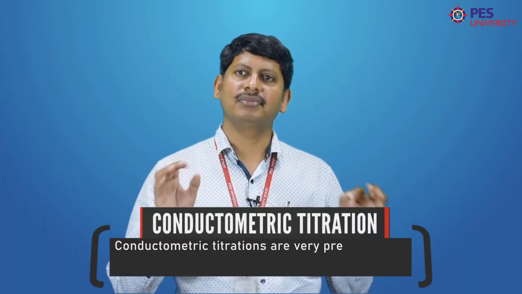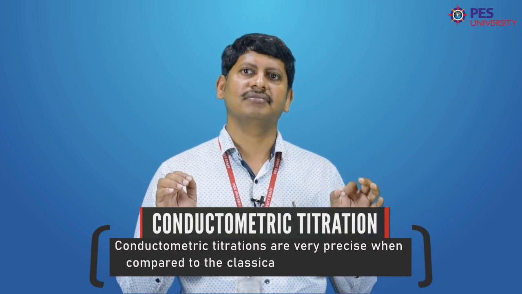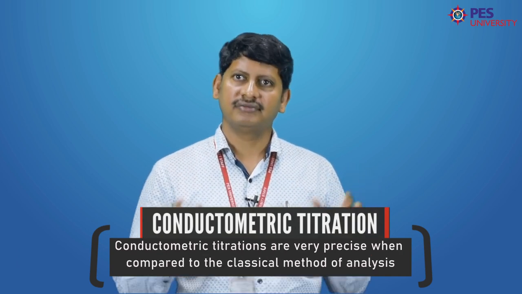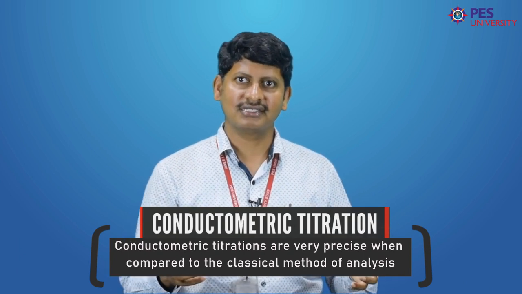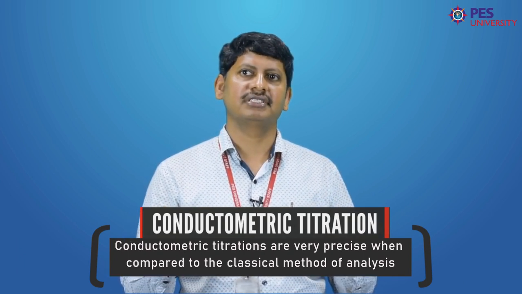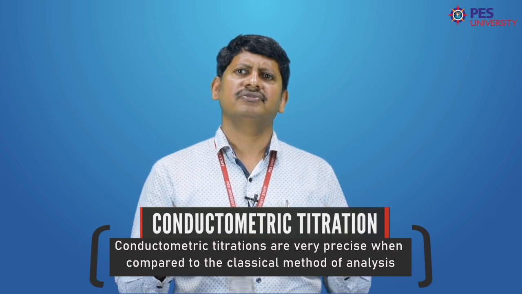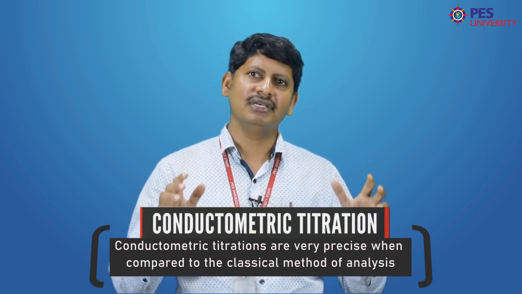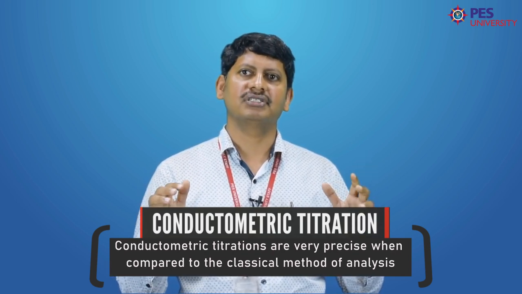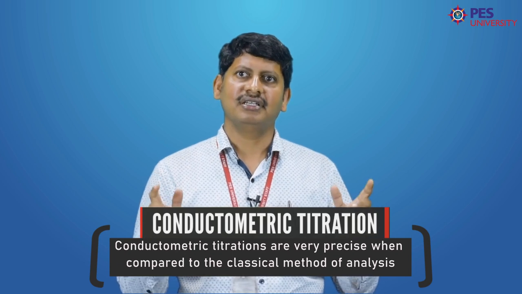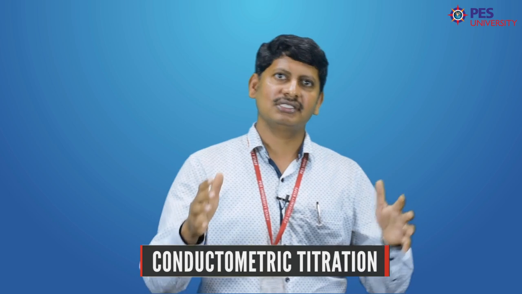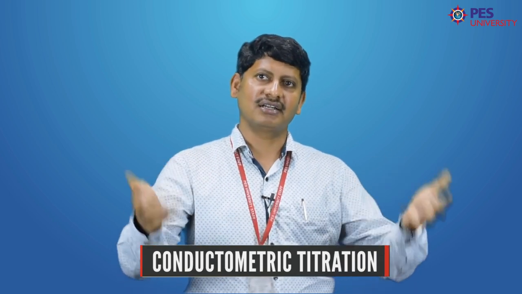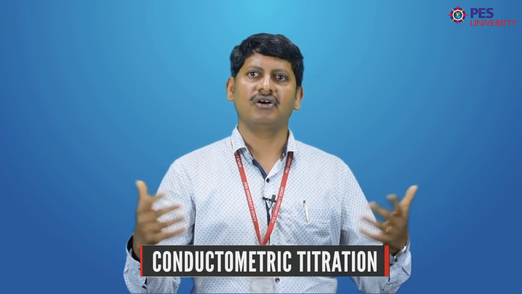easily we can find out cell constant. Conductometric titrations are very precise when compared to the classical method of analysis. Further, in case of dilute solutions and precipitation reactions, the estimation can be carried out with accuracy. The titration of weak acid with a weak base cannot be done by conventional methods, but it can be done conductometrically.